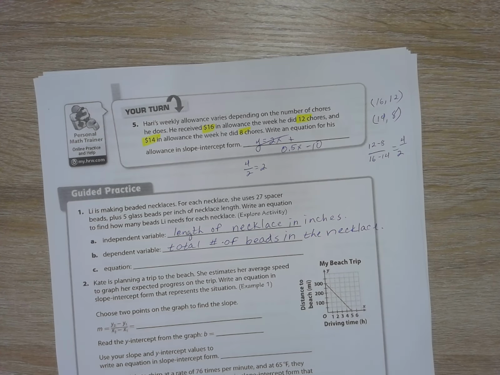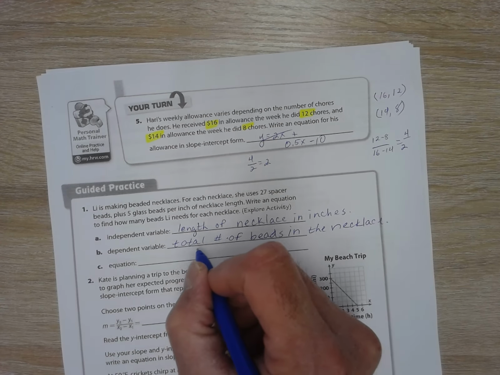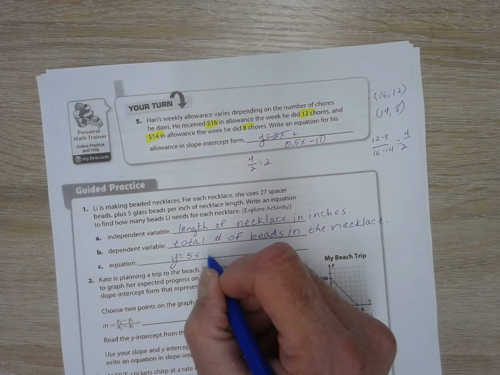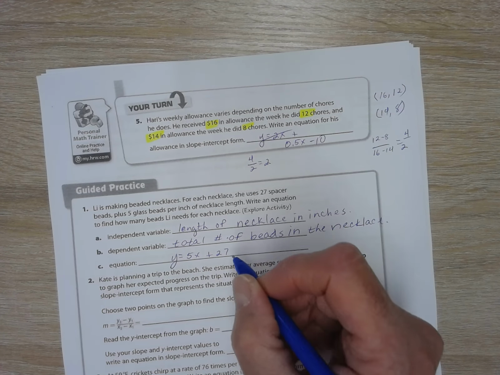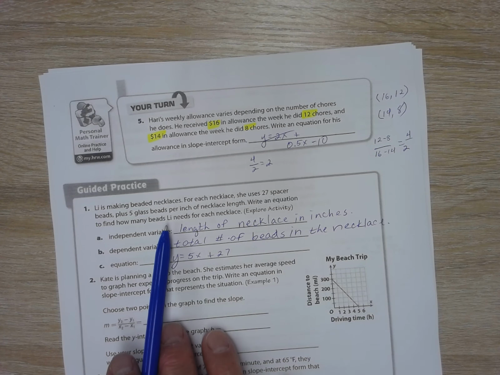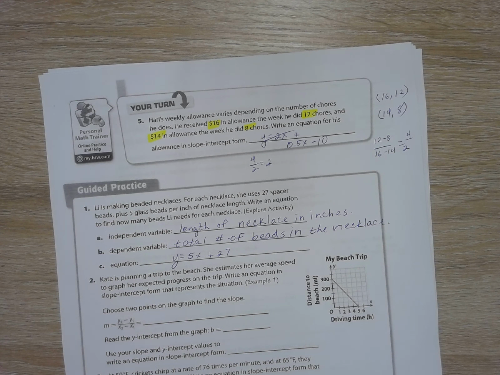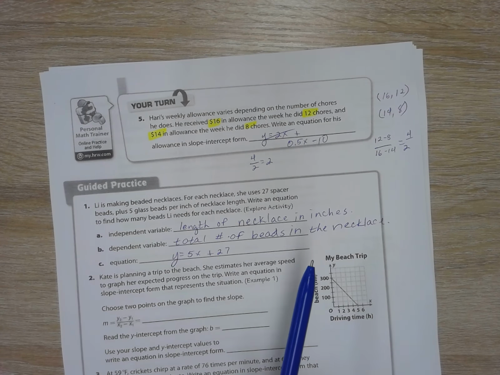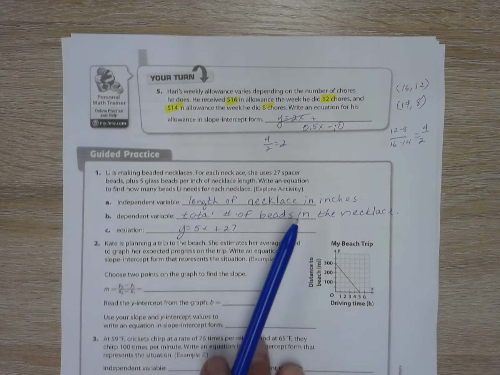And the equation is going to look like this. Y equals 5x plus 27. So she's going to start out with 27. But she's going to have 5 glass beads per inch of necklace length. Okay?